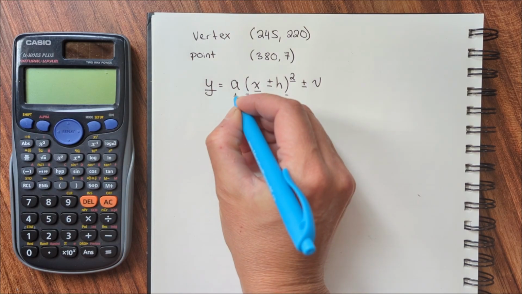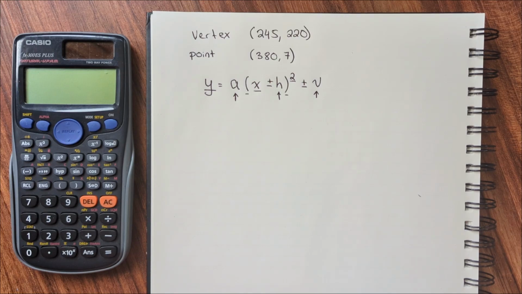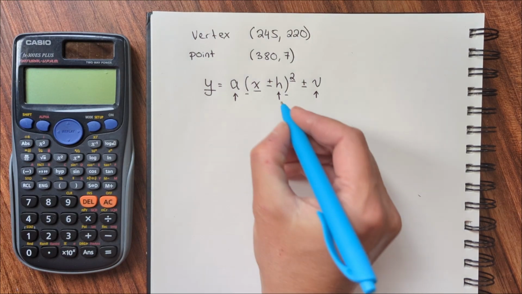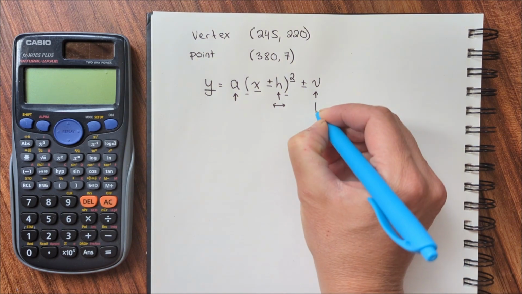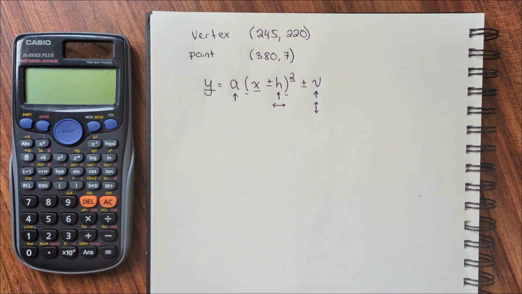The a, the h, and the v are all values that are going to be replaced with numbers to help us manipulate its shape. We're going to start with the h and the v. The h tells us where the parabola moves left or right. The v determines where the parabola moves up or down, specifically the vertex. If you recall, our vertex of the original parabola is at 0, 0.